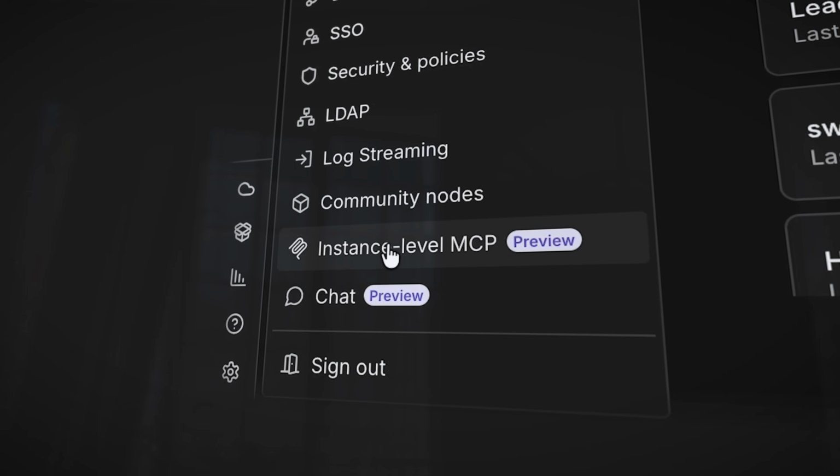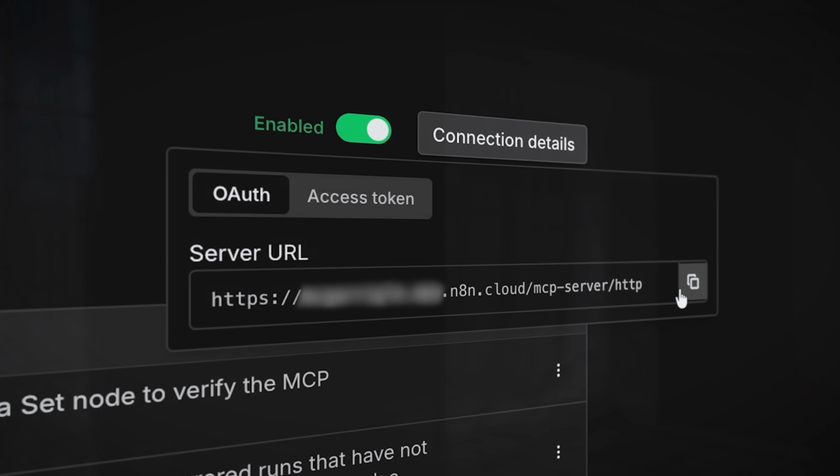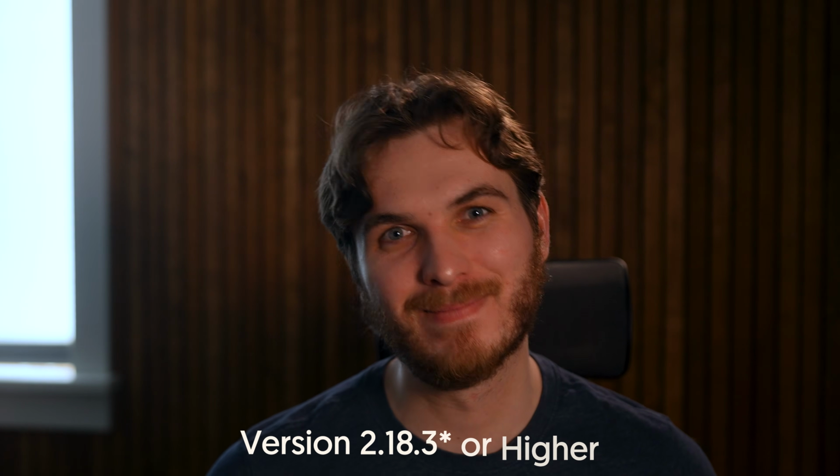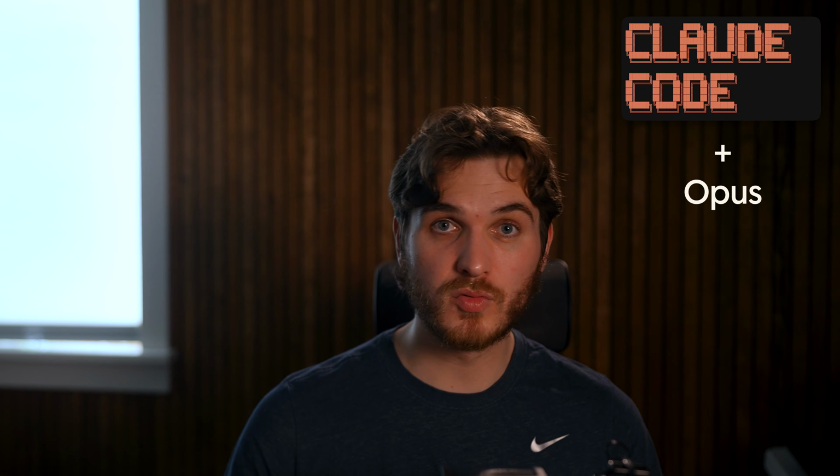In this video, I'll show you how to set this up yourself. It works on all n8n plans, including the free community edition. You just need to be on version 2.18.1 or higher. So far in testing, it seems like Claude Code with Opus is really the best performer when using this MCP for creating and planning out workflows. And that's great because we are an official connector in Claude, so it is really easy to set up.